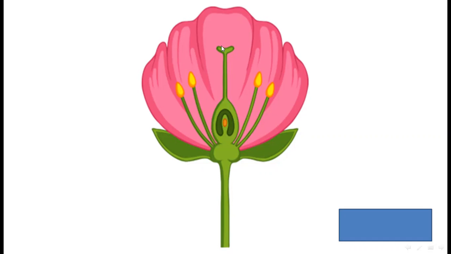This one is called the pistil or carpel. This is the female part of the plant. That one is the female part of the plant. This one is called anther. That yellow dotted structure is called anther. This one is called pollen tube. That one is called filament. So stamen is the male part of the flower. It consists of anther and filament.